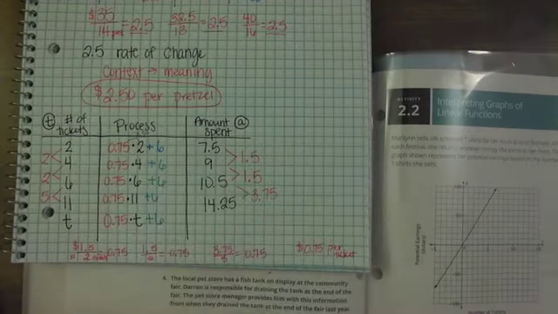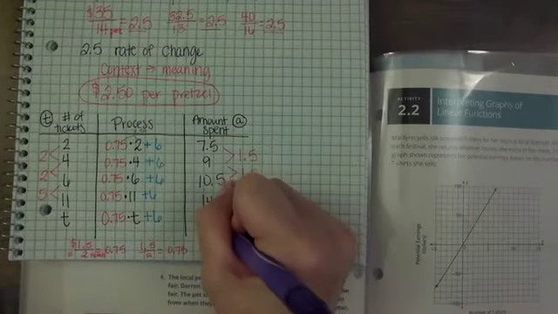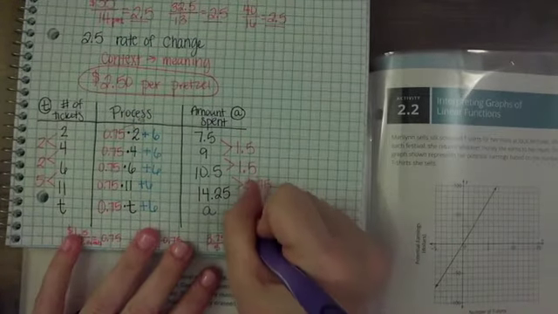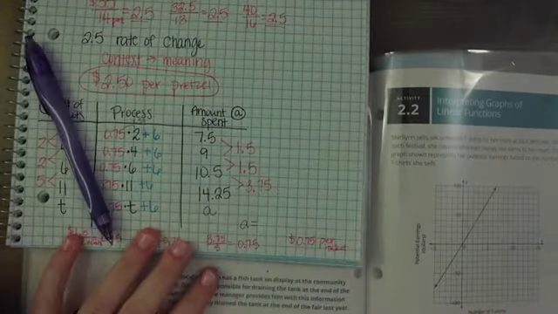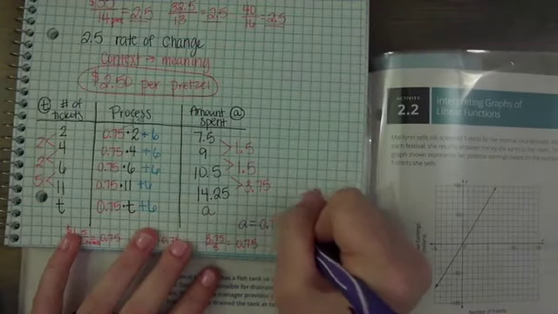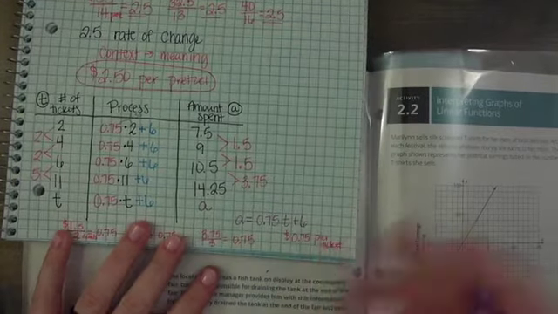Plus 6 would give you the amount. So our equation would be A equals 0.75 T plus 6.